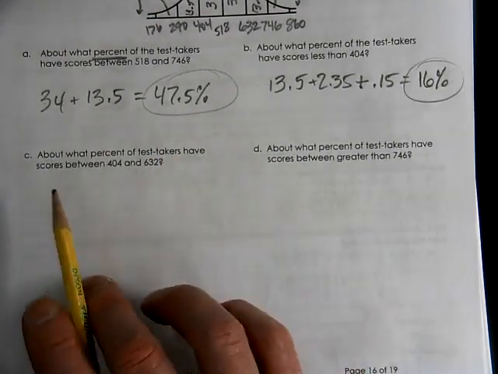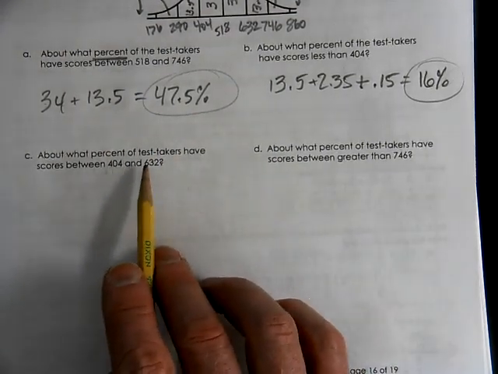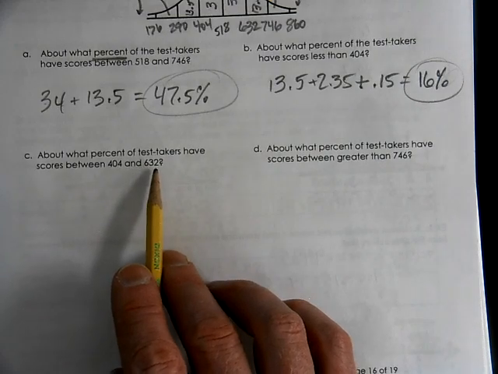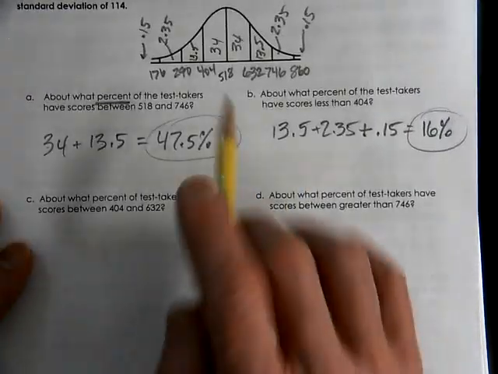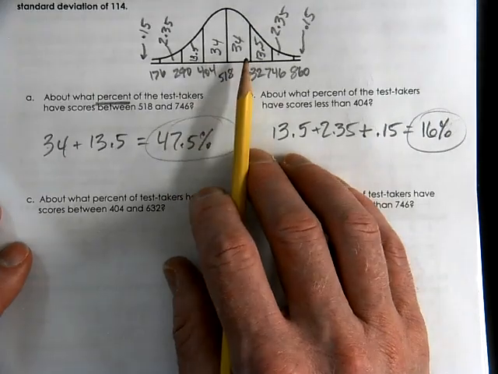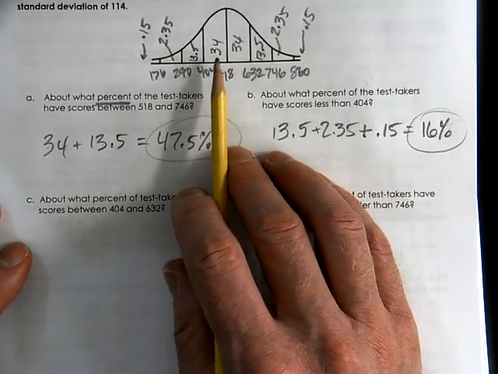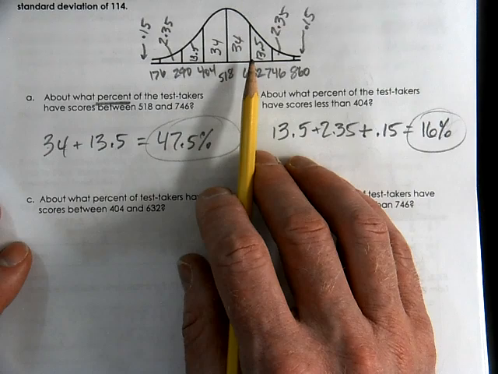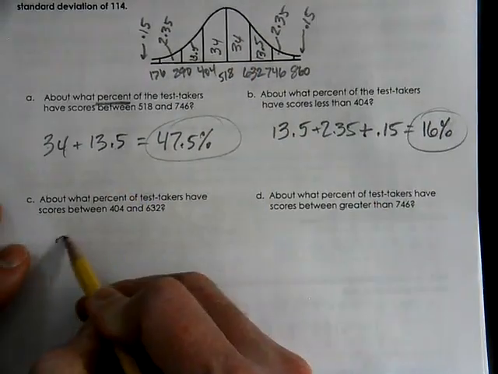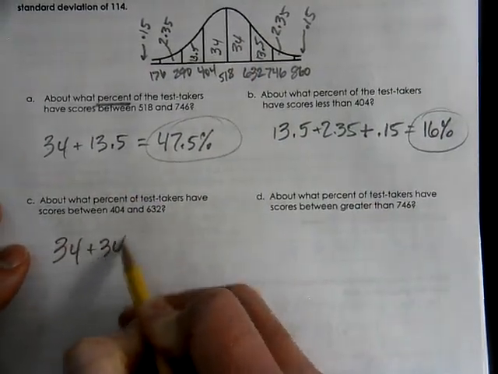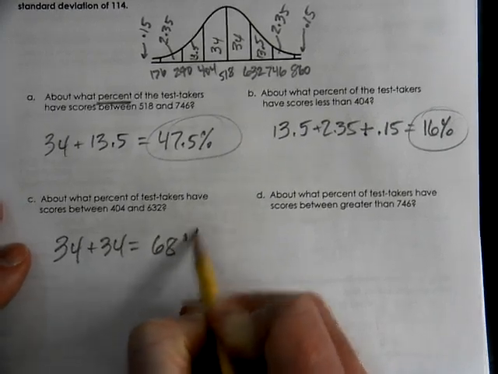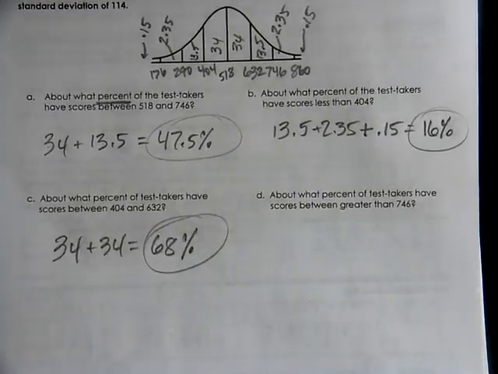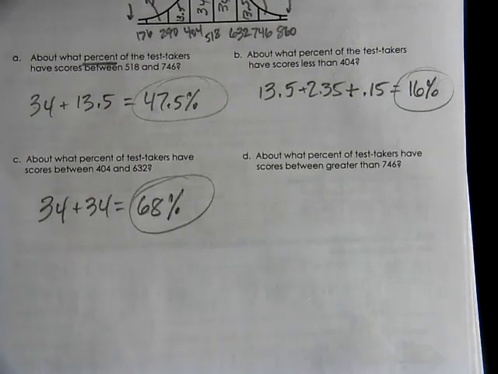What percent of the data test takers have scores between 404 and 632? Well, 404 and 632, it looks to be one standard deviation below up to one standard deviation above. That's, of course, our 34 and 34. That's our 68%. We can't get much more creative than that. That's all we can do with these numbers.